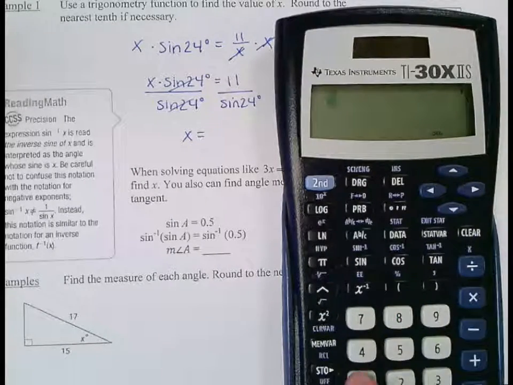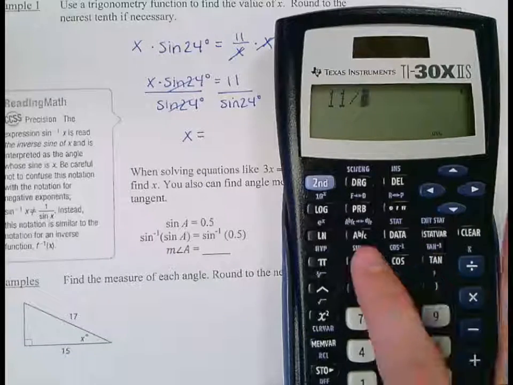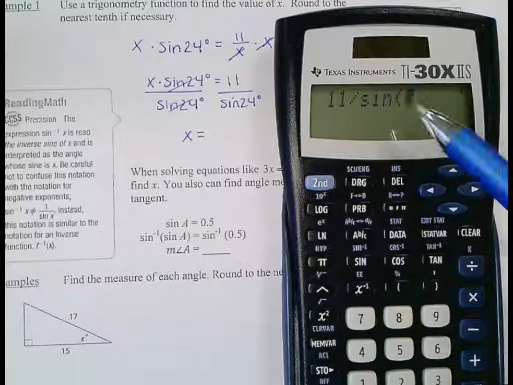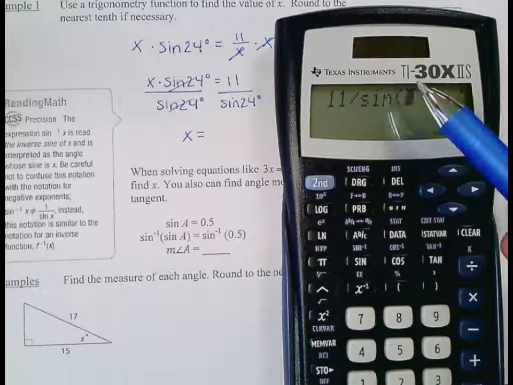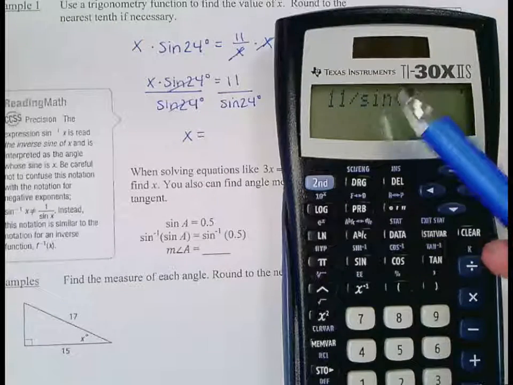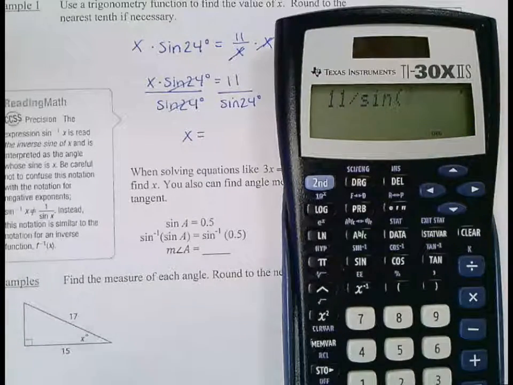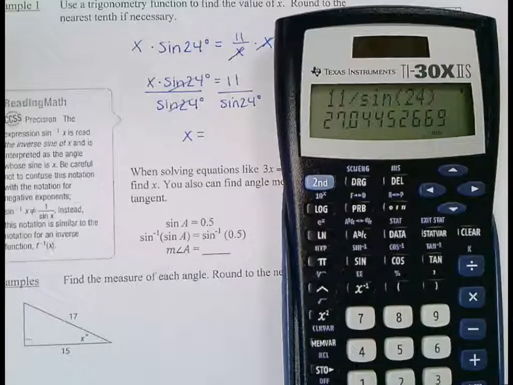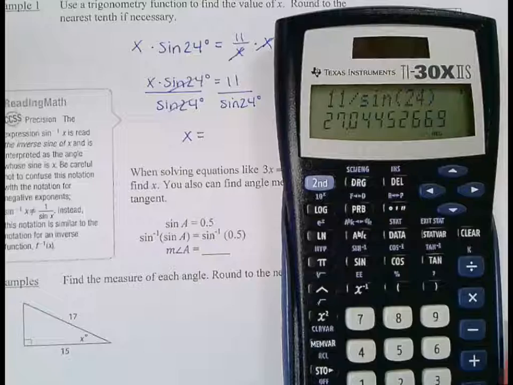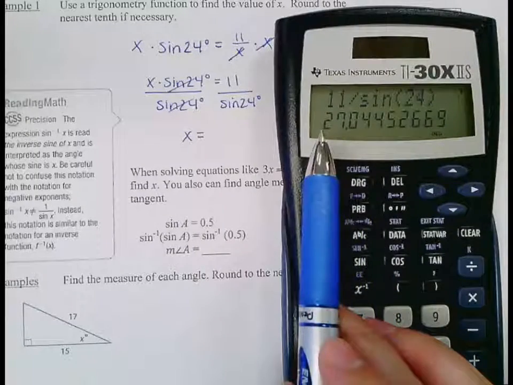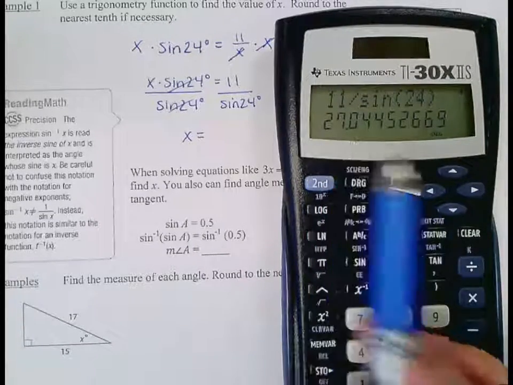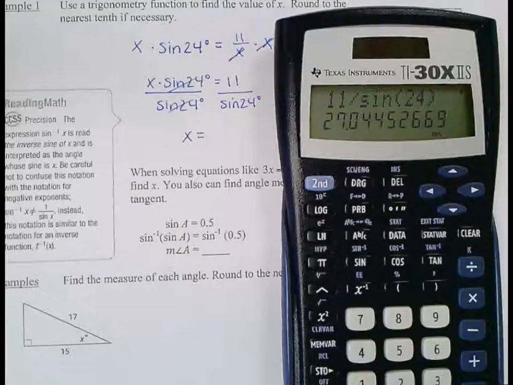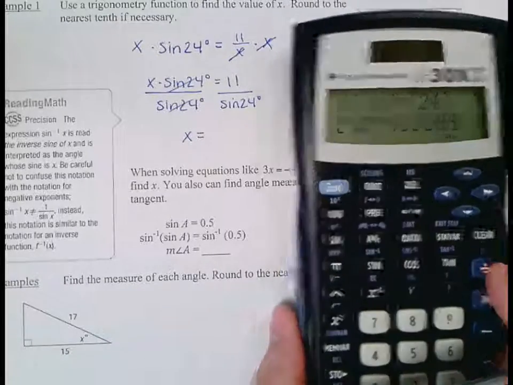So I just type in 11 divided by sine of, and then sine always comes up, cosine and tangent do this too. They always come up with a parenthesis, then you're entering what input is being put into the sine or cosine or tangent function. So sine of 24, close parentheses, enter. And then you are rounding to the nearest tenth if necessary. So rounding this to the nearest tenth, we would leave it as 27.0, or just 27.